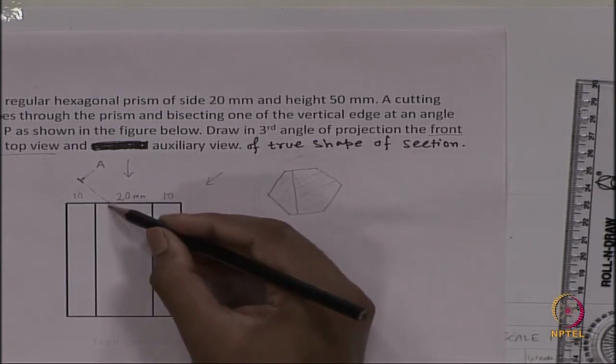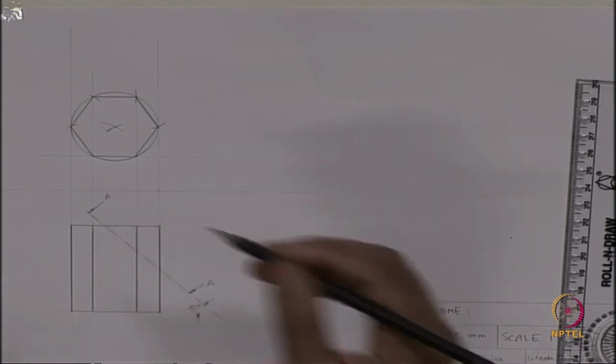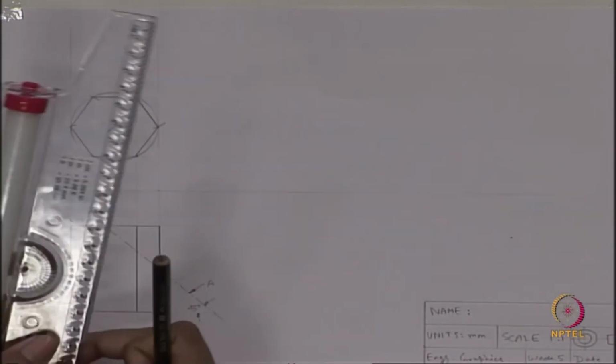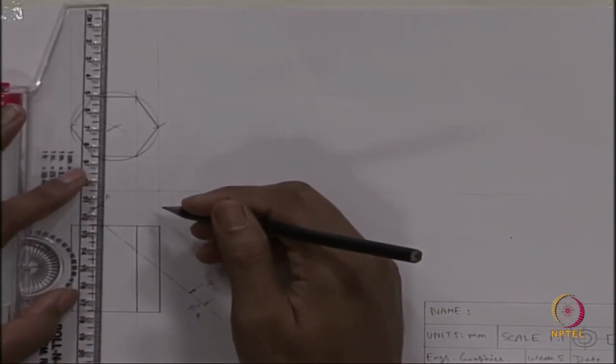So, this will be exactly on top of this. Here, from here the sectioning has been started. So, on top of this we will get that line which will differentiate the two different planes.